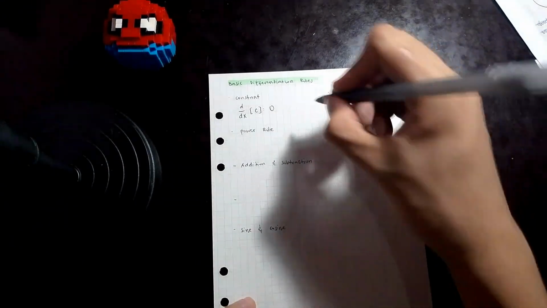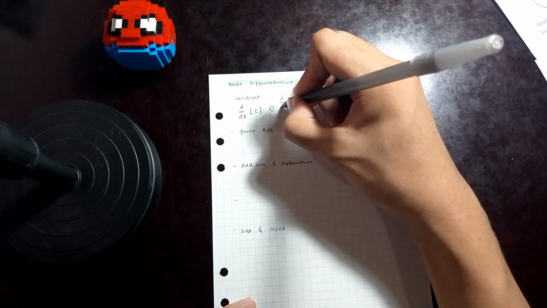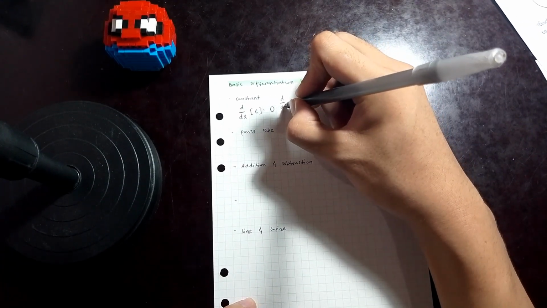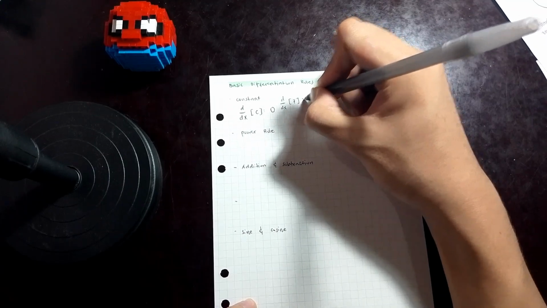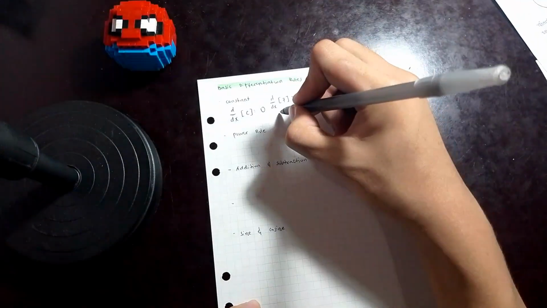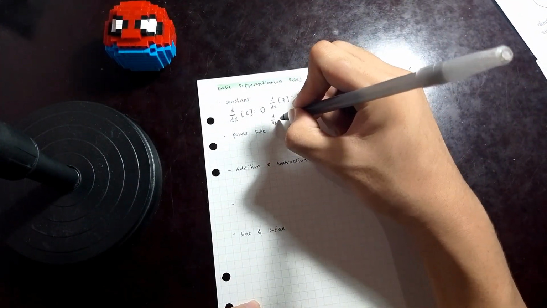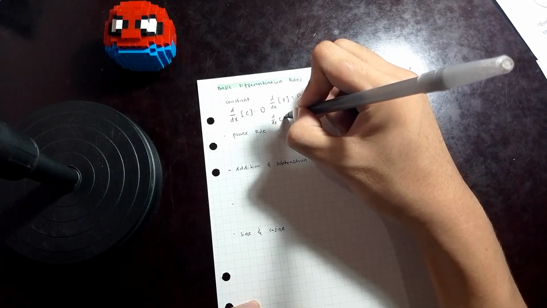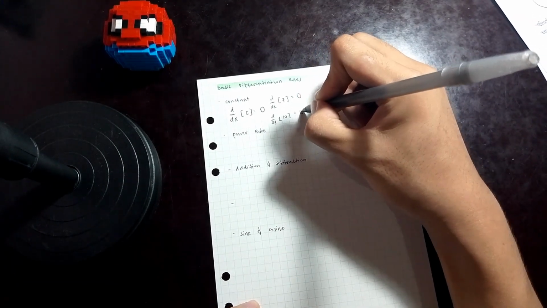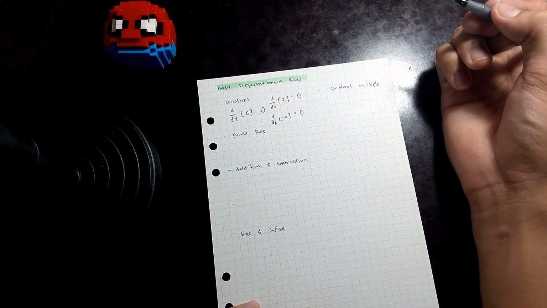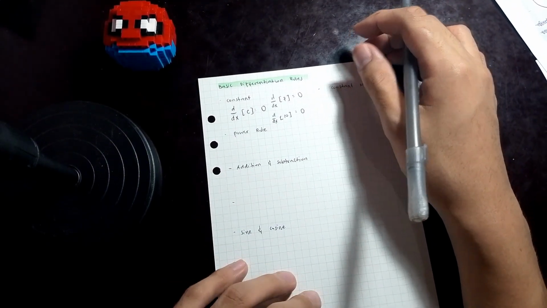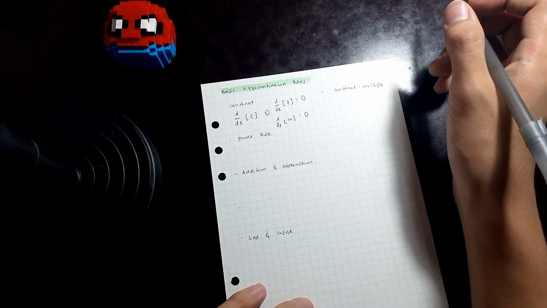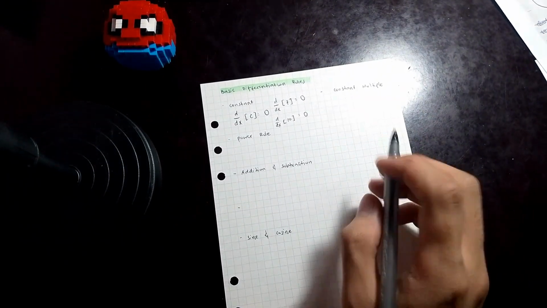For example, the derivative of 7 is equal to 0. The derivative of 10 is equal to 0. Now, having done the constant rule, we're going to talk about the power rule.